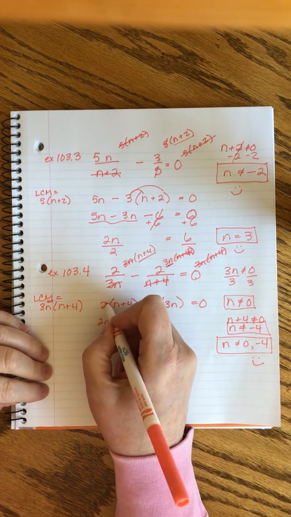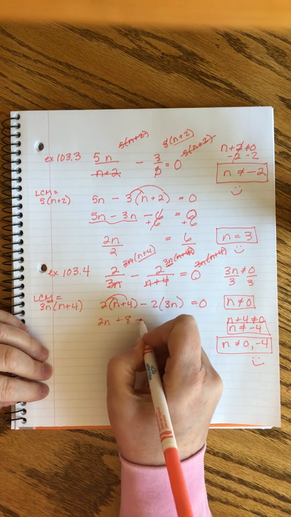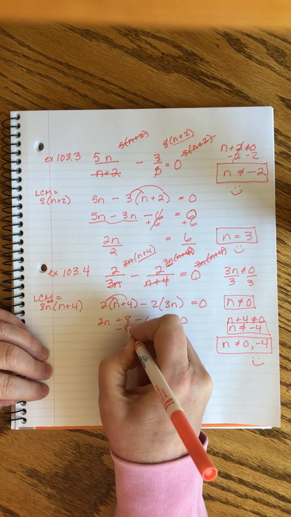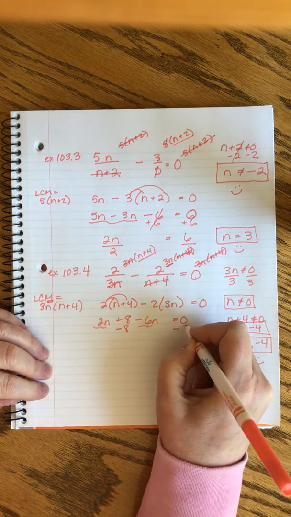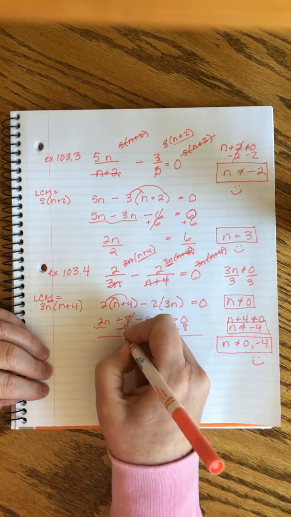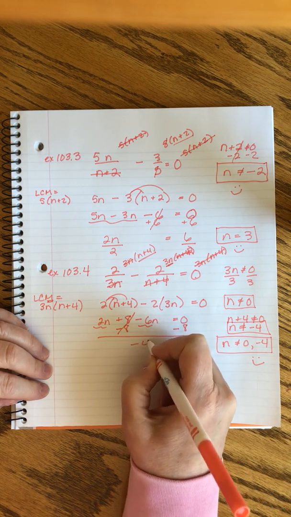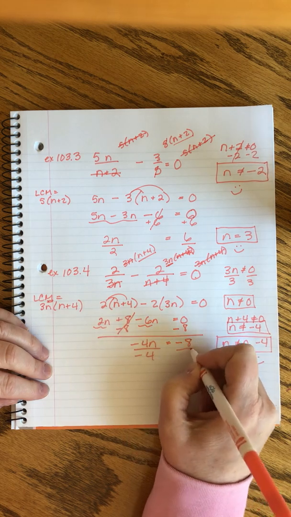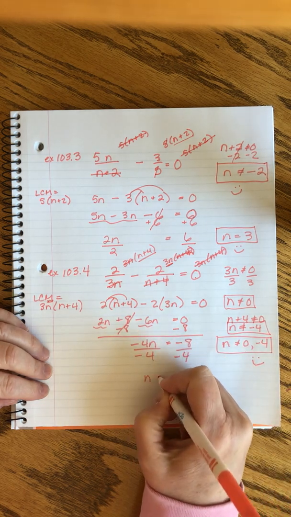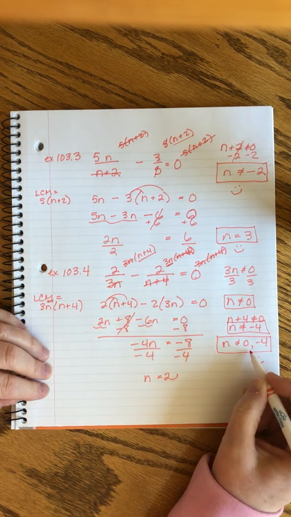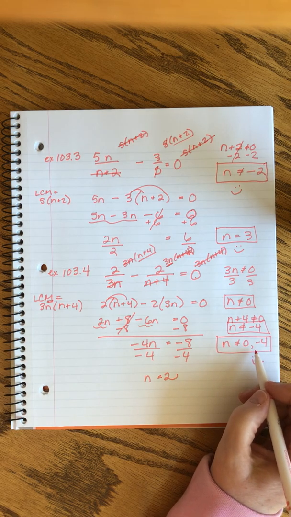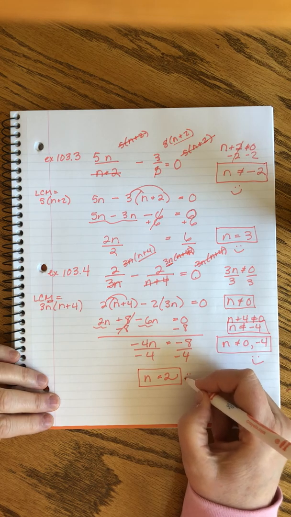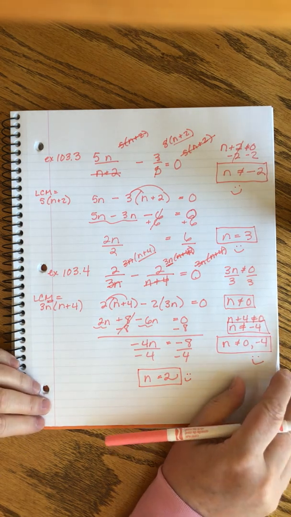And now 2n plus 8 minus 6n equals 0. I'm going to subtract the 8 and combine the like terms. Minus 4n equals minus 8. n equals 2. I look over here at my restraints and I see I'm good. So this is a perfectly fine answer. Yay. Two more.